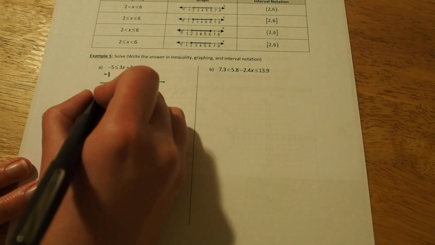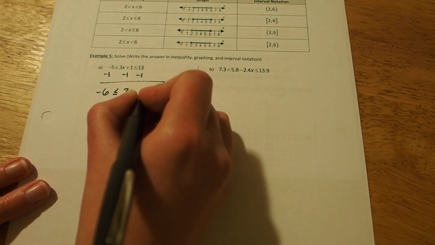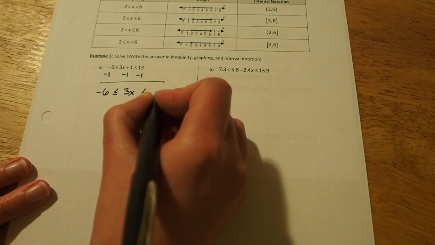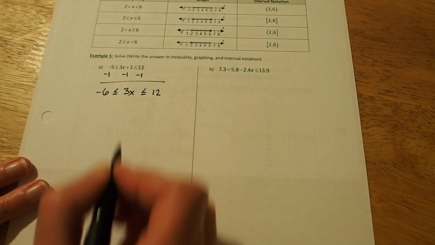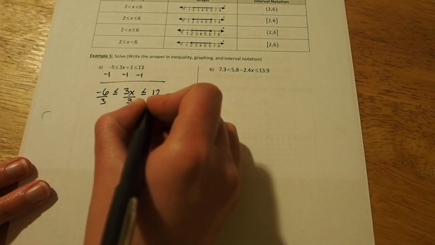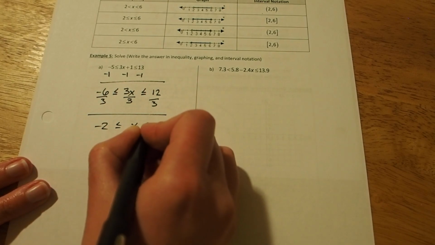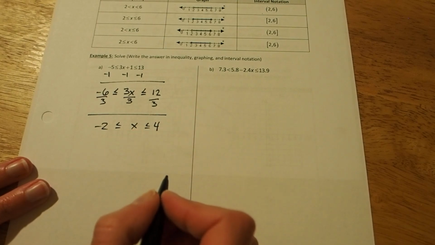So I'm going to have negative 5 minus 1 is negative 6, less than or equal to 3x, less than or equal to 13 minus 1, so 12. Then I'm going to divide all sides by 3. That's going to give me negative 2 less than or equal to x, less than or equal to 4.